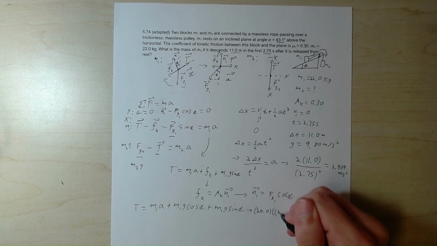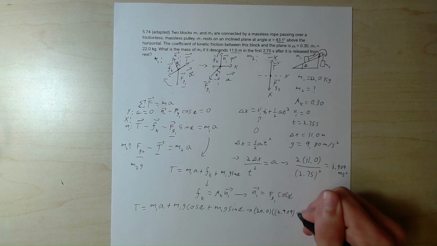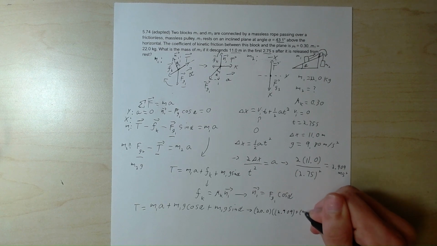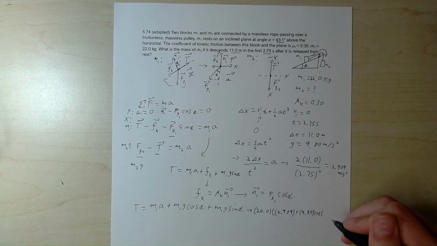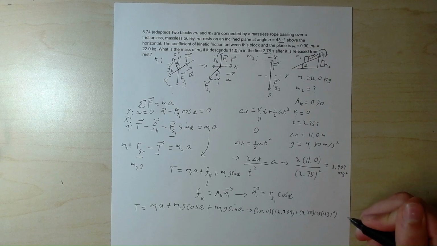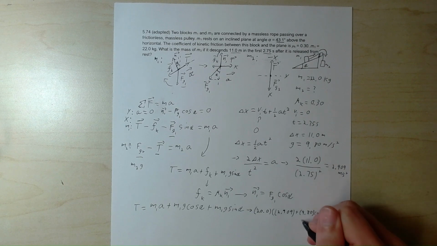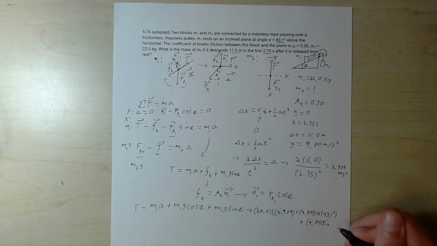So 20 times, what do we have here? We have 2.909 plus 9.80 times cosine of alpha, which is 43.1 degrees, plus 9.80 times the sine of alpha, which is 43.1 degrees.